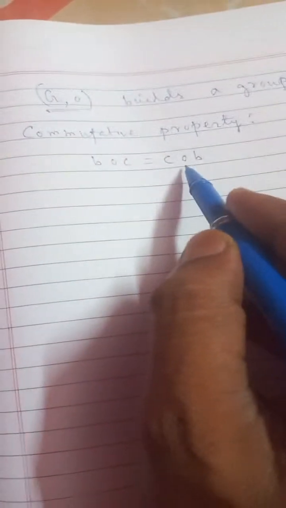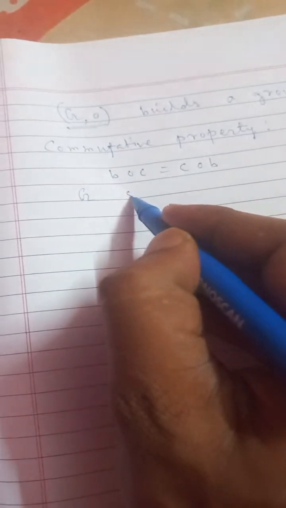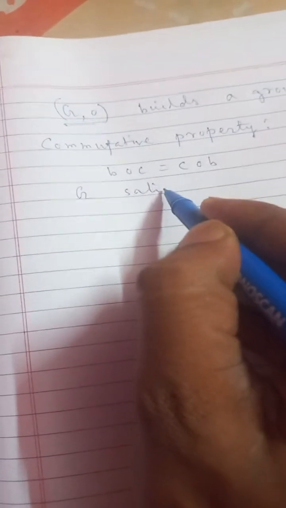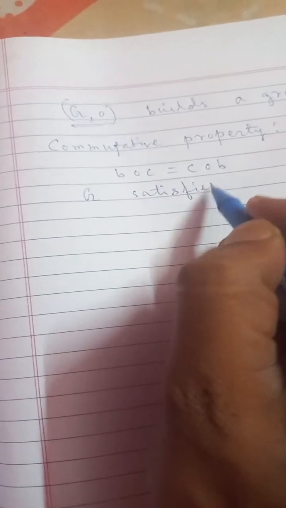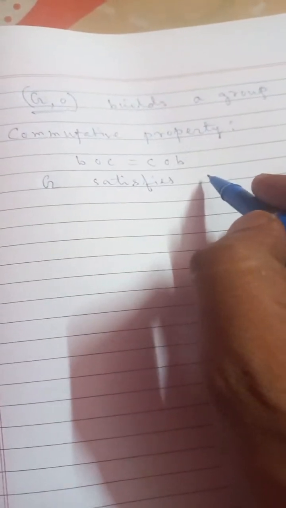Now the commutative property tells that if B omicron C is equal to C omicron B, then G satisfies commutative property. G is commutative or G satisfies commutative property.